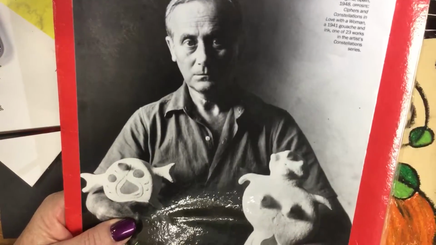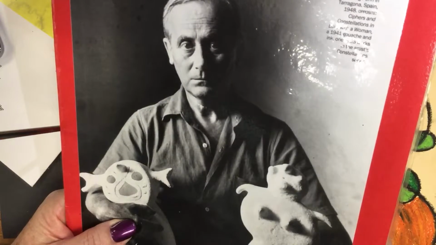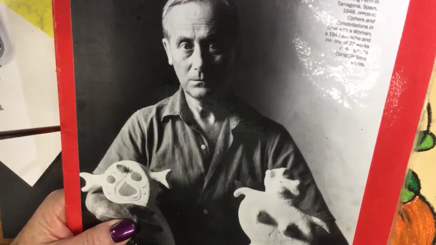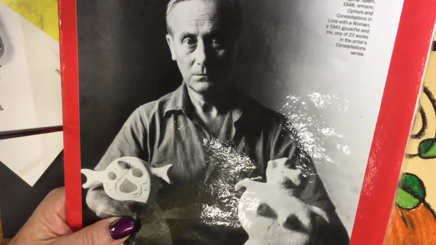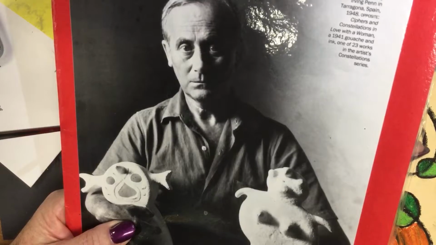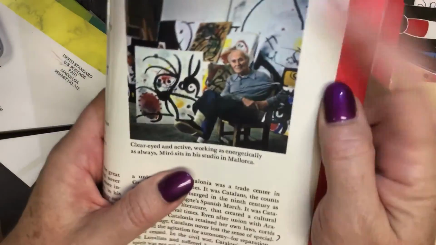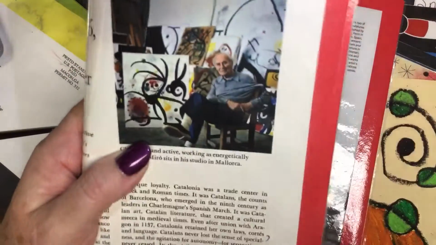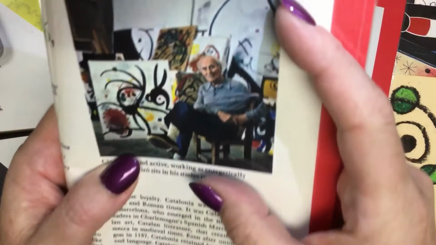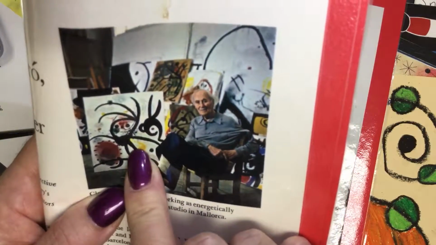He was born in 1893 and died in 1983. So he was 90 years old when he died. And let me show you a picture of him about 3 years before he died. That's what he looked like, and he's sitting next to some of his art in his studio.